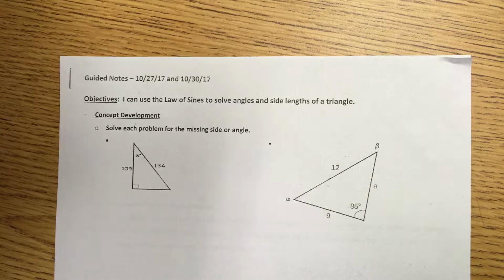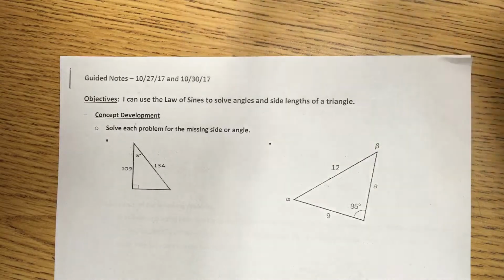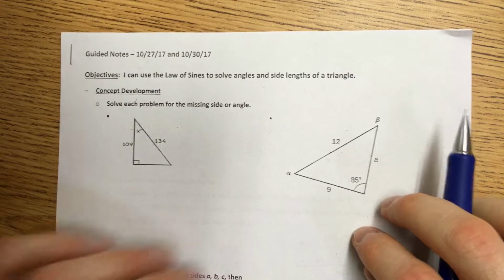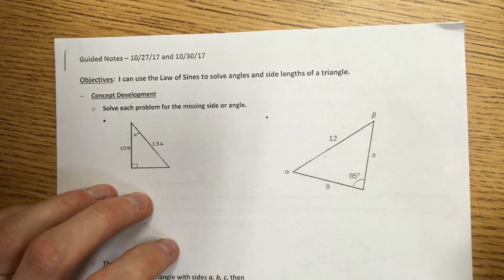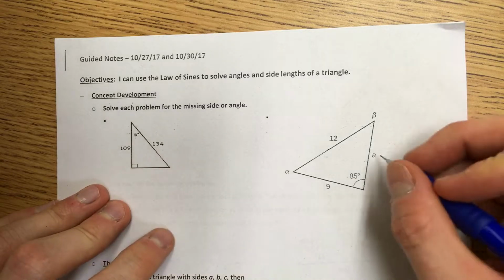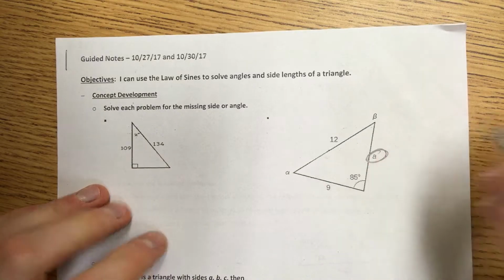These guide notes are going to be for October 27th, October 30th, and we're looking at what we call the law of sines, and that should also say law of cosines, to solve for angles and side lengths of a triangle. And what we did to start class is we looked at these two triangles, and we said, hey, can we try to figure out how to solve for x here, and can we solve for little a here?